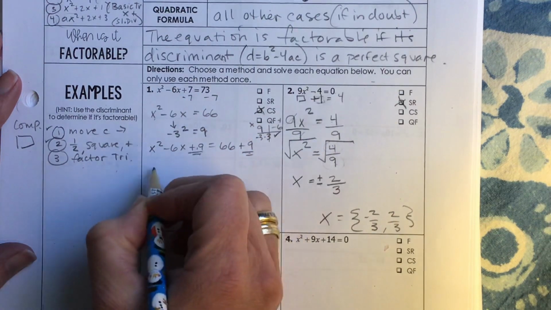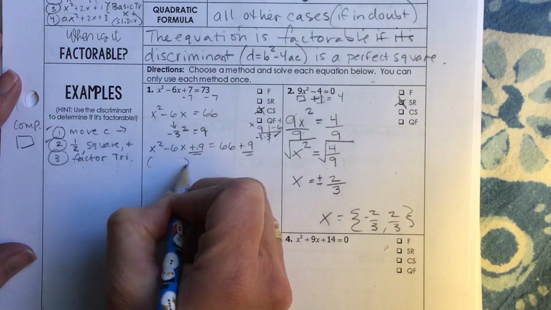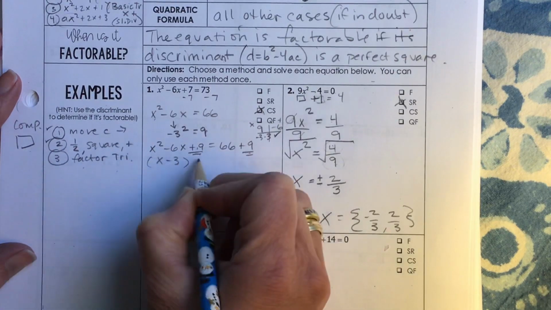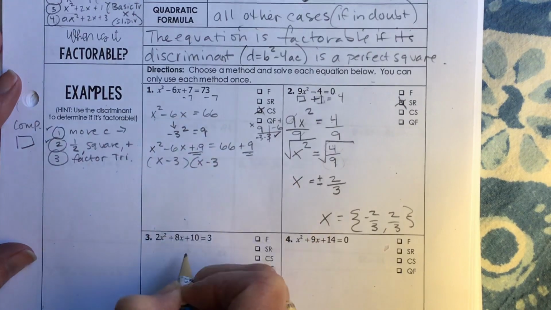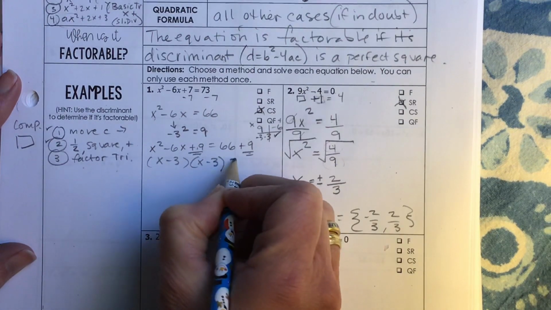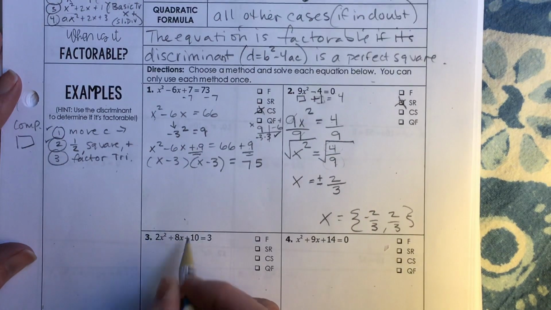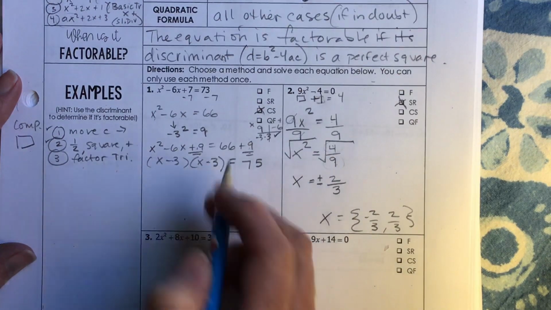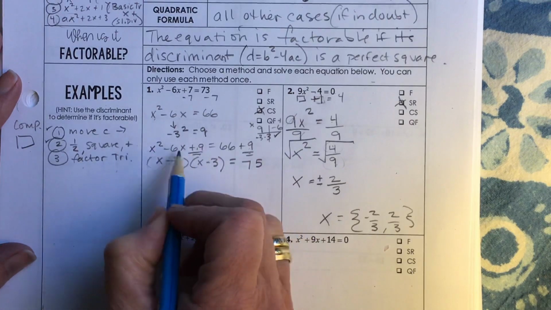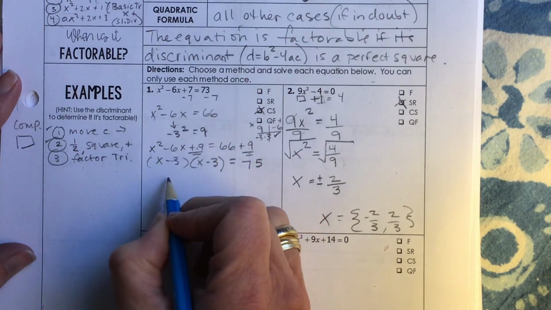Okay, so next step, I'm going to rewrite it. X minus 3, X minus 3. That equals the same thing. Equals, I'm going to add those two, 66 plus 9 is 75. So now I've factored the trinomial. I combine these terms.